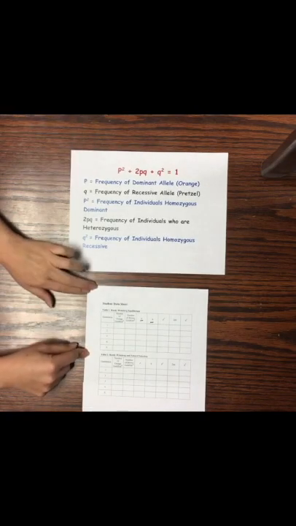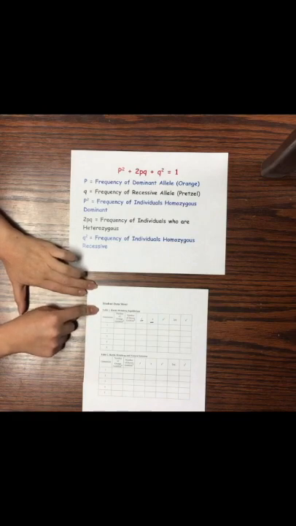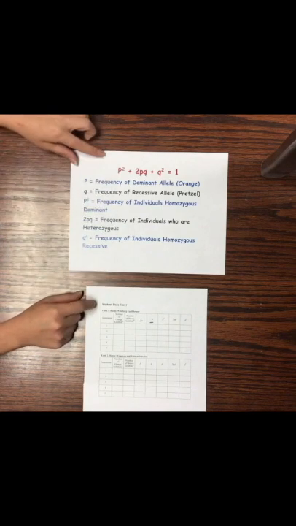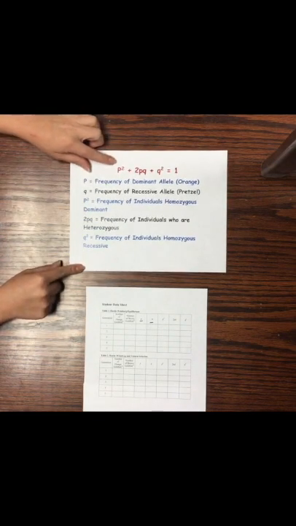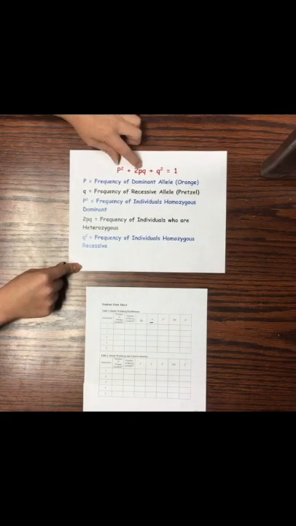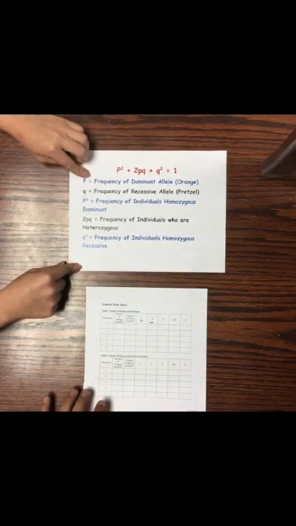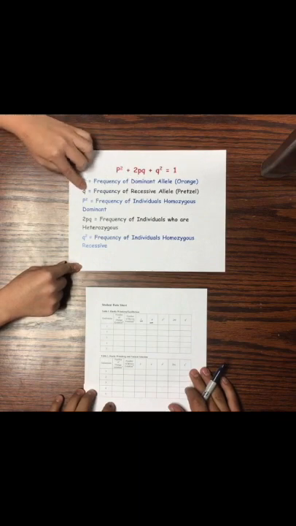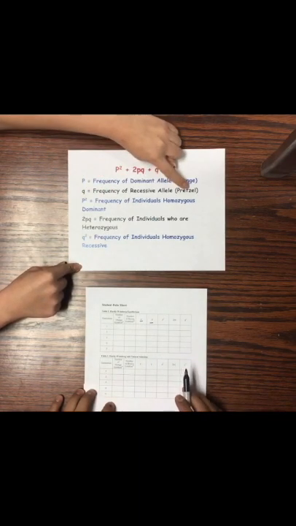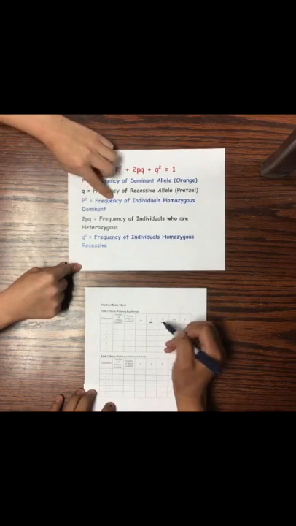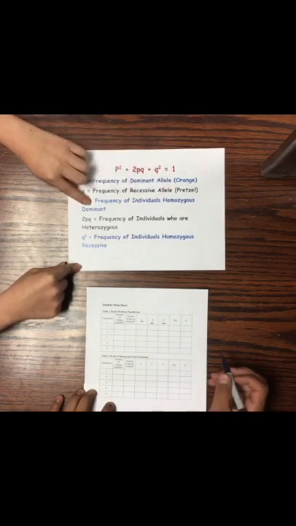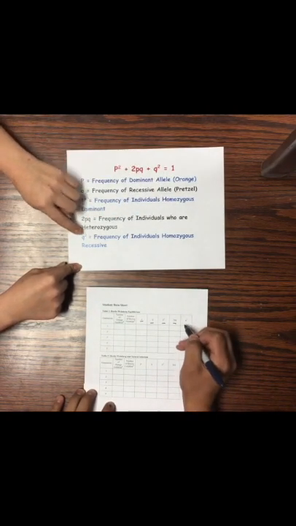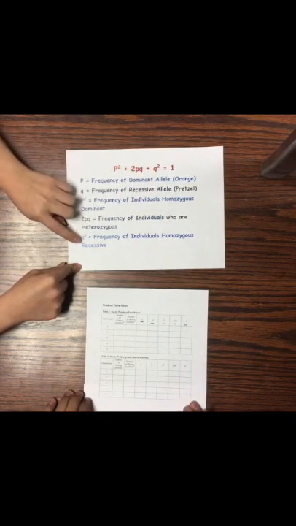So at the beginning of class, we passed out these student data sheets. I'm going to need you to go ahead and bring these out now. We're going to do a little activity, but before we do that, we're going to further explain the formula once again. P squared plus 2pq plus q squared is equal to 1, where p is equal to the frequency of dominant alleles. These are going to be the orange goldfish. q is equal to the frequency of recessive alleles. These are going to be your pretzels. P squared is equal to the frequency of individuals that are homozygous dominant. 2pq is equal to the frequency of individuals who are heterozygous. And q squared is equal to the frequency of individuals who are homozygous recessive.